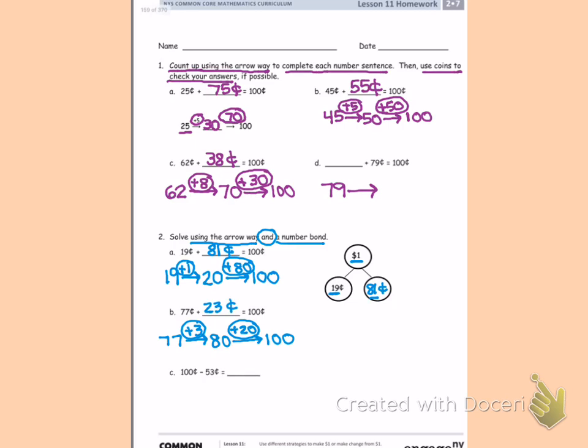Now let's go ahead and make a number bond. I'll make it sideways since it will be easier to fit in the space. This is going to be the $1 or 100 cents. This part here will be 77 cents. And this part here will be 23 cents. Part plus part equals whole.